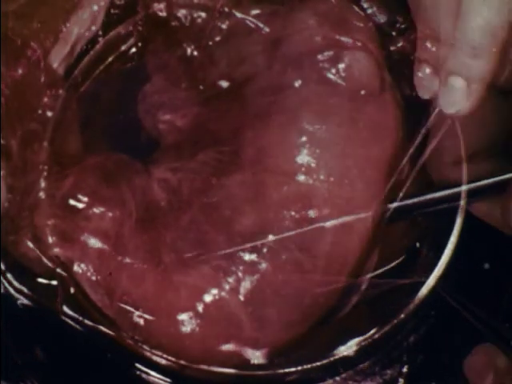Cutting the outer membranes and laying them back exposes an inner sac containing a watery fluid. This fluid cushions the fetus against shock. Puncturing the sac allows the fluid to escape, and laying the sac aside shows the umbilical cord, which connects the fetus with the placenta.